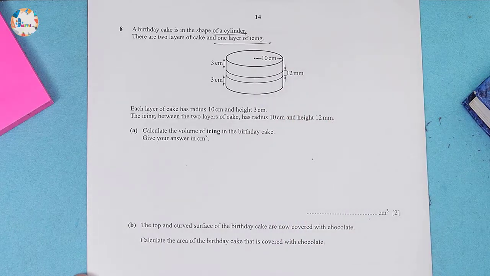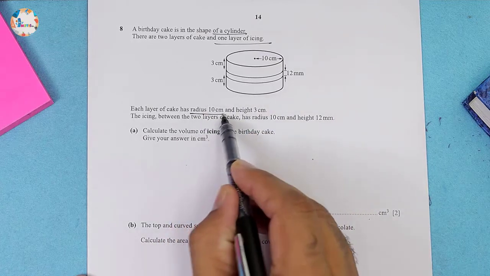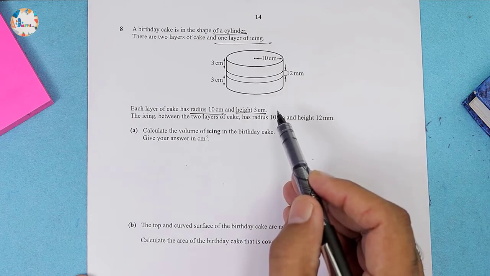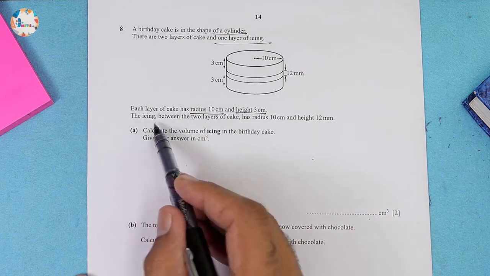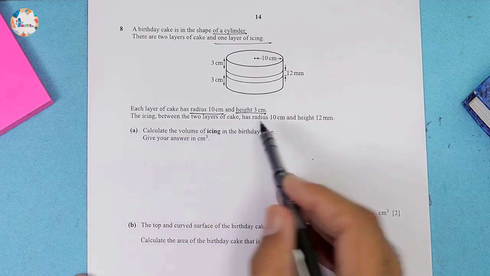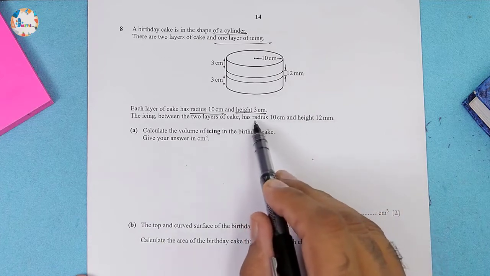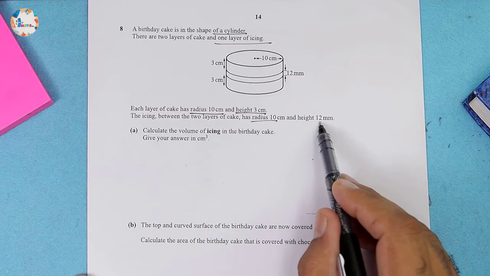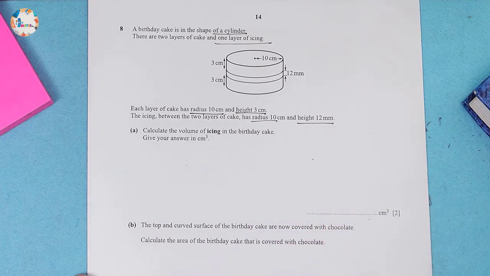Each layer of cake has radius of 10 centimeter and height of 3 centimeter. The icing between the 2 layers of cake has a radius of 10 centimeter and a height of 12 millimeters. So units are different. You will have to take care of units as well.